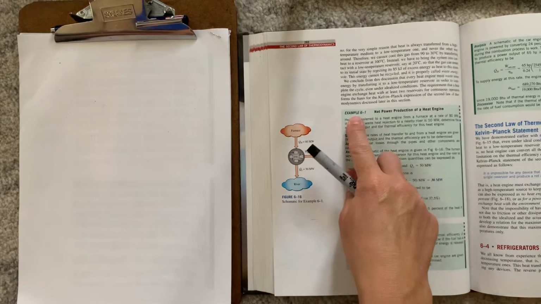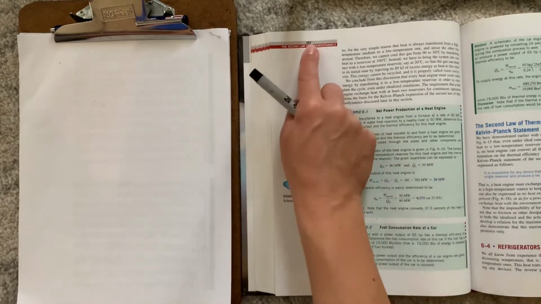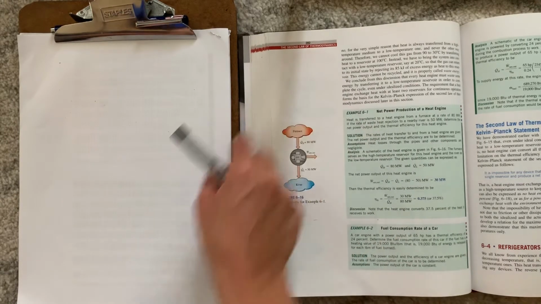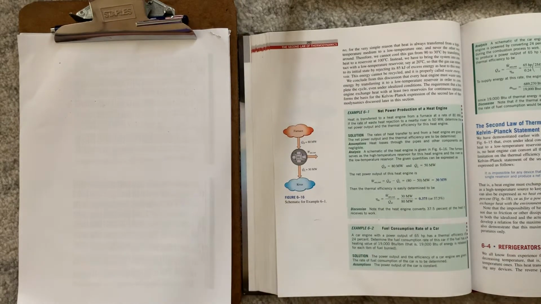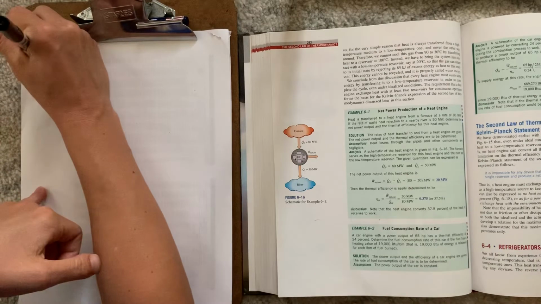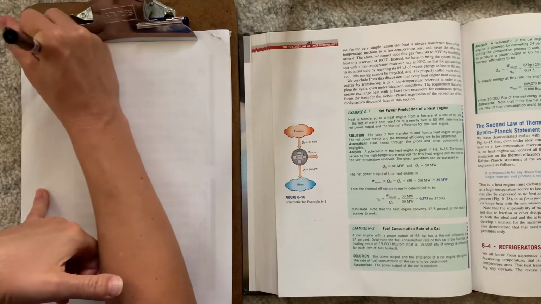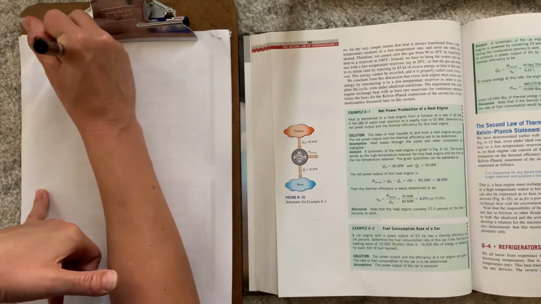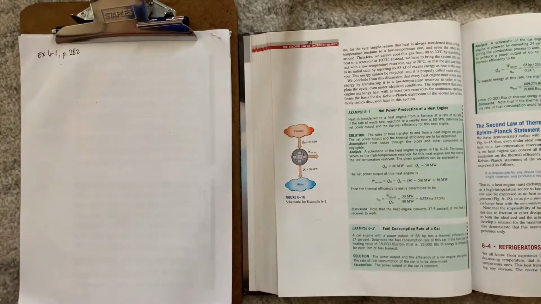I'm now going to be working example problem 6.1 on page 282 in the book. Example 6.1, page 282. Can you all see that? Yes. All right, for this problem, we're going to be looking at power production of a heat engine. We just talked about heat engines, and we're going to be talking about power production.